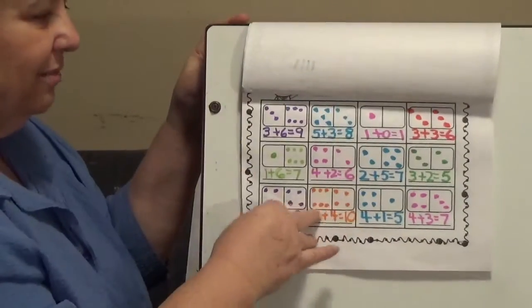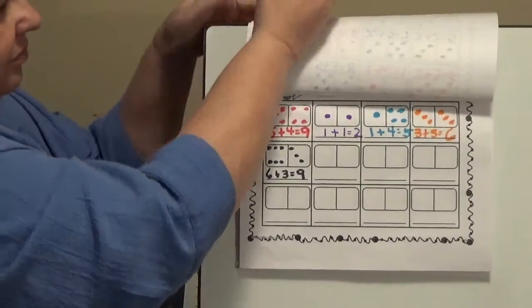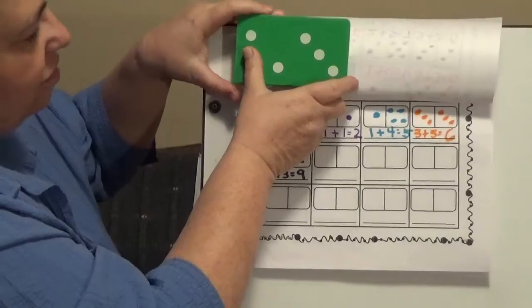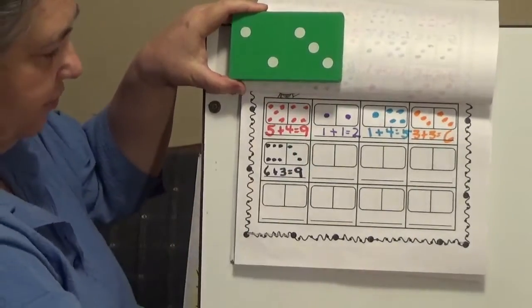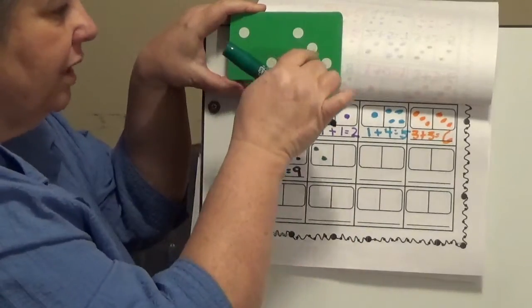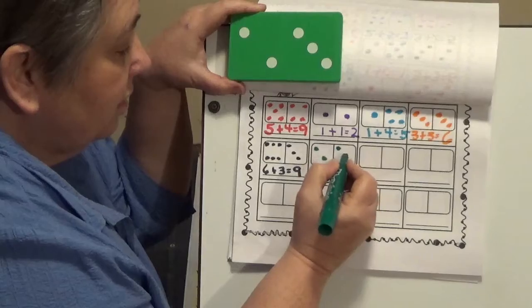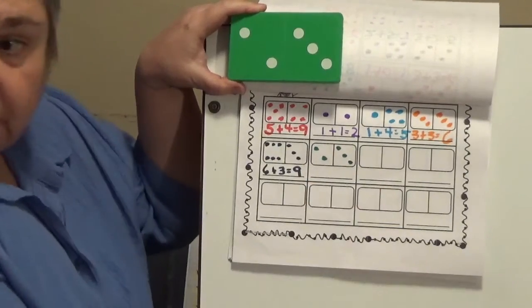Turn the page. Now we'll do our domino. Make yours look like mine. A 2 in the first box. 1, 2, and a 3 in the next box. 1, 2, 3. Good job.